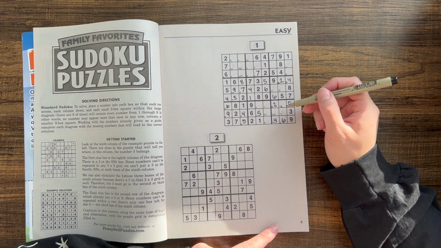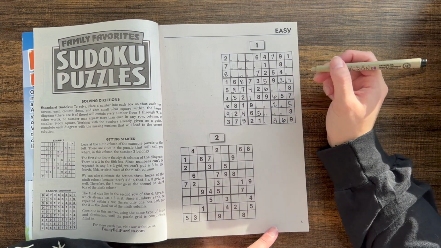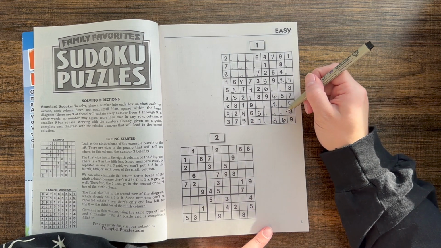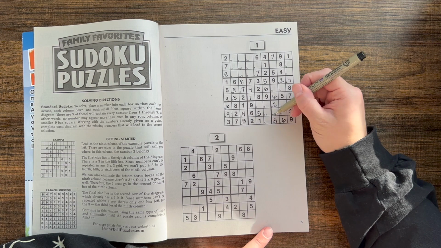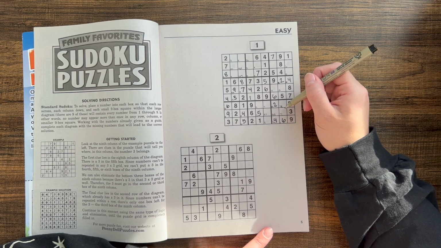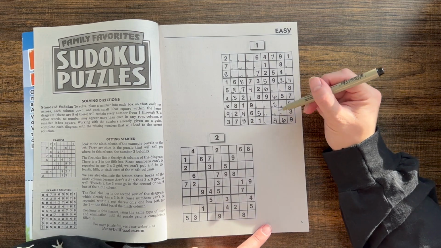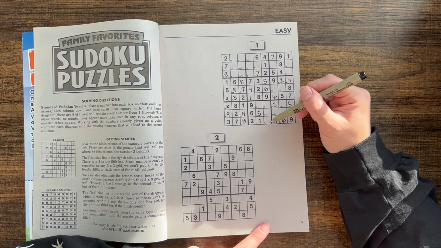We need an 8. So I'm pretty sure that this is the 7, this is the 1, and this is the 8. But since I did this so out of order and weird, I'm not sure I trust those notes. So let's just move to the next box.